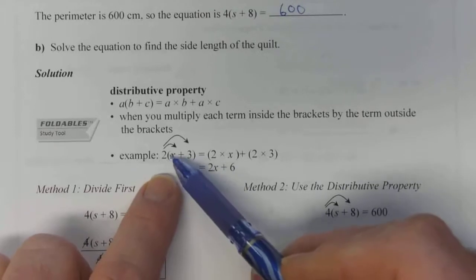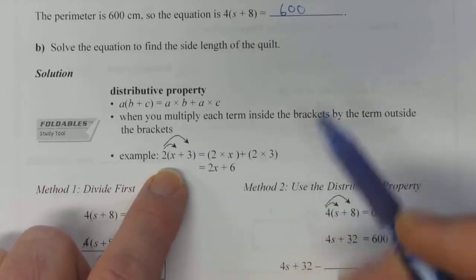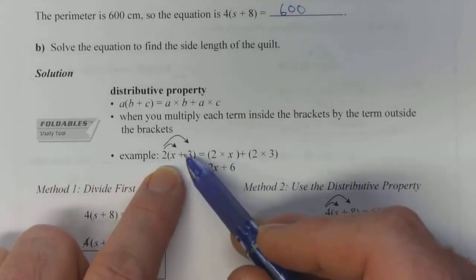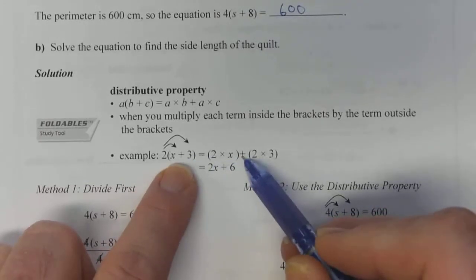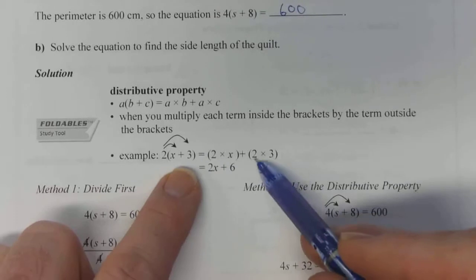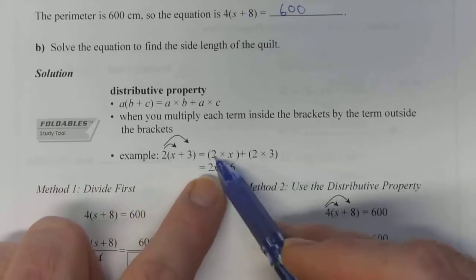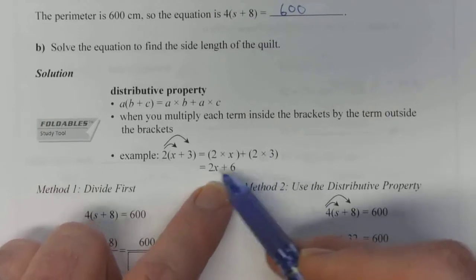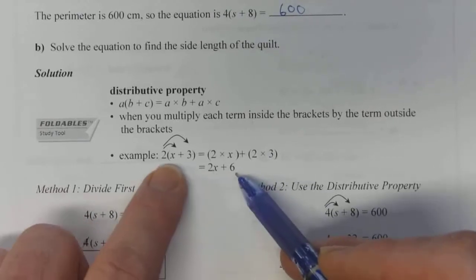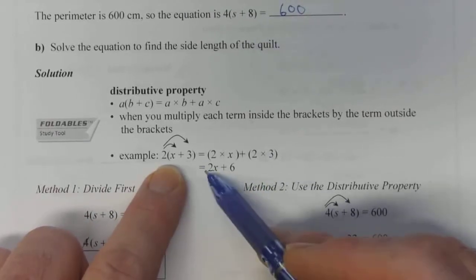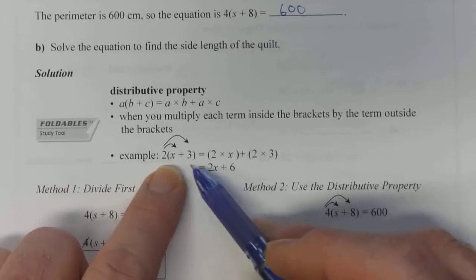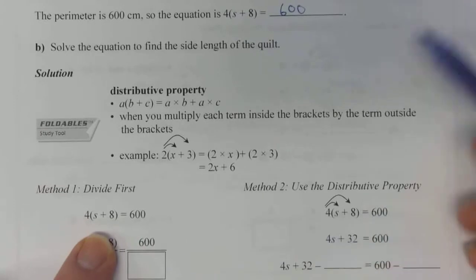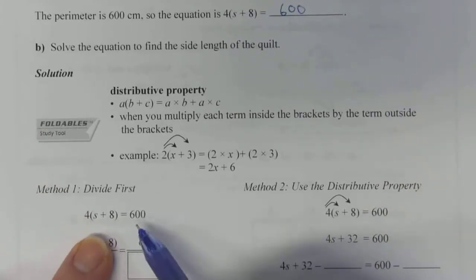So in this example, 2 times x plus 3, you take 2 times x, that's the first part, and then you add, which is here, and then 2 times 3. So this becomes 2 times x is just 2x, plus 2 times 3 is 6. So it becomes 2x plus 6. These are equivalent statements, but we've used the distributive property to simplify it. So, going back to our quilt question now, let's have a look.